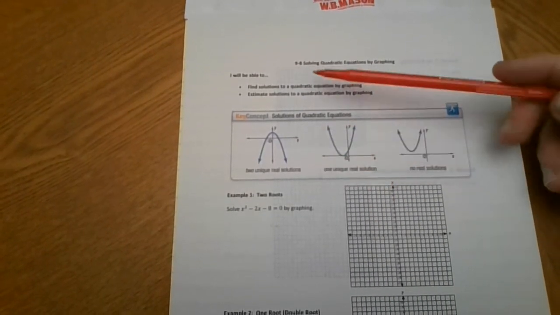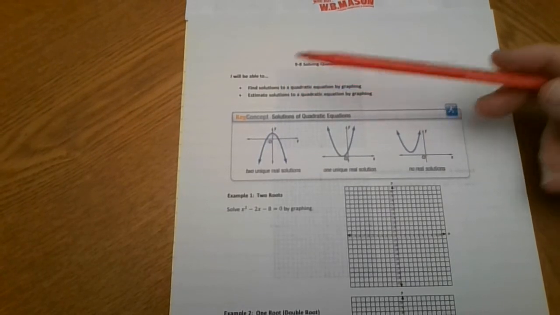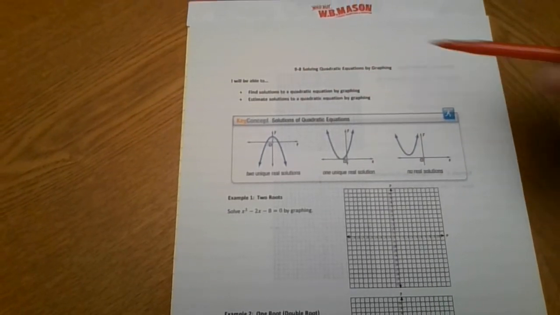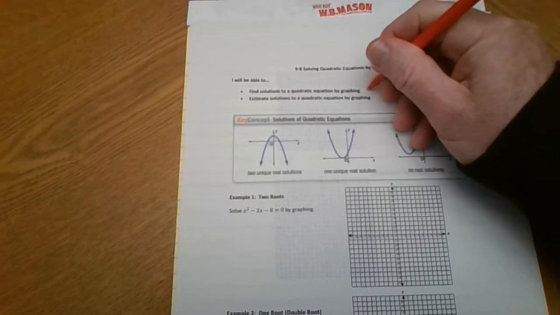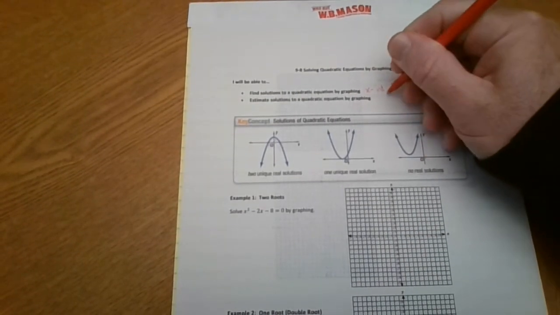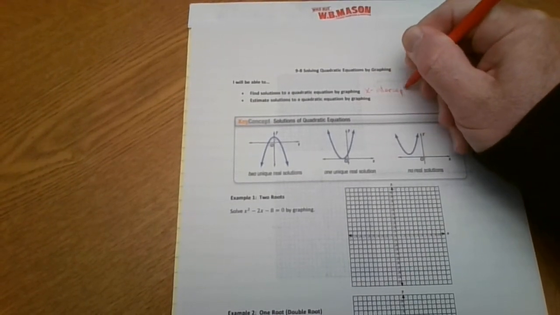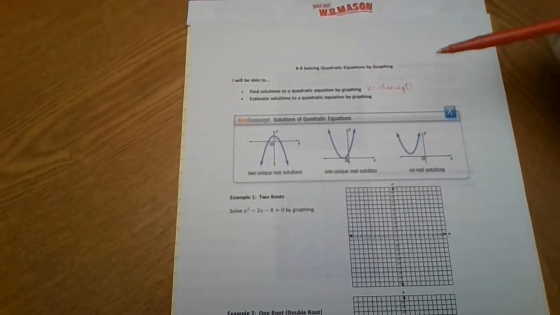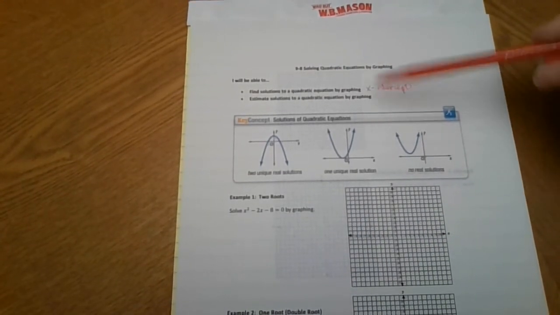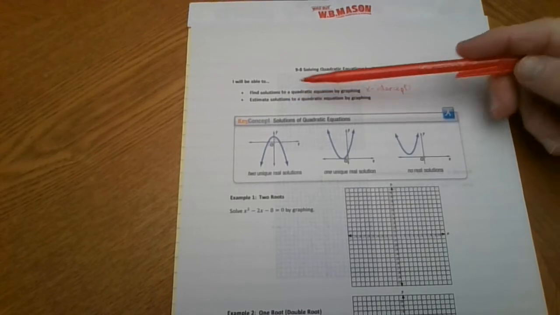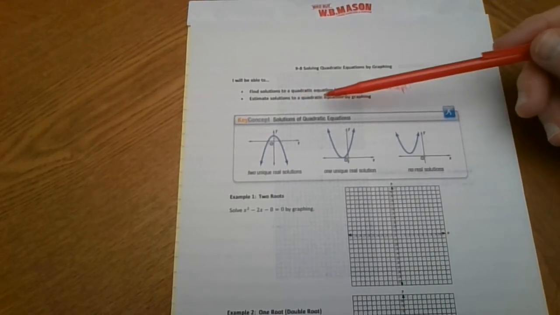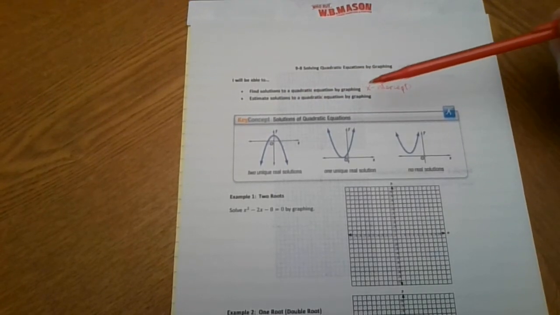The important thing here when we find the solutions are the x-intercepts. So at some point we want to put that those are the x-intercepts. It's where the graph hits the x-axis. So if we can draw a picture, sometimes we have to estimate this for now if we're just using graphing. So we want to see where it hits the x-intercepts.